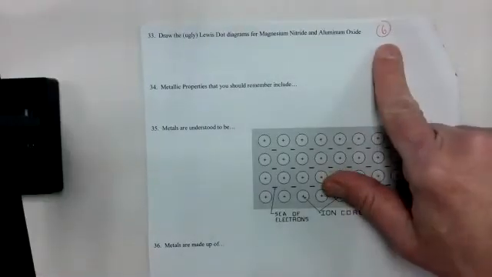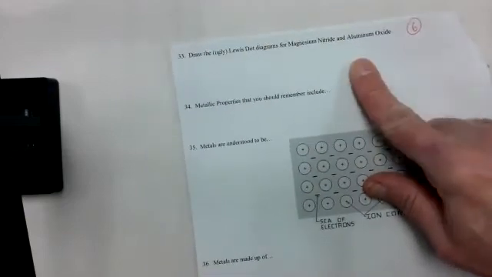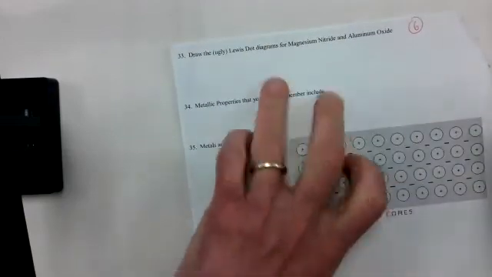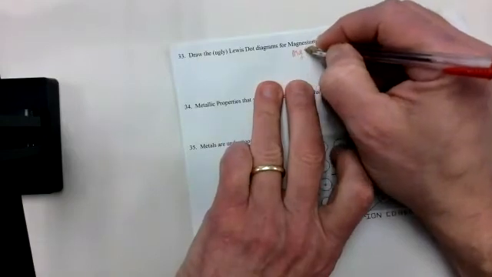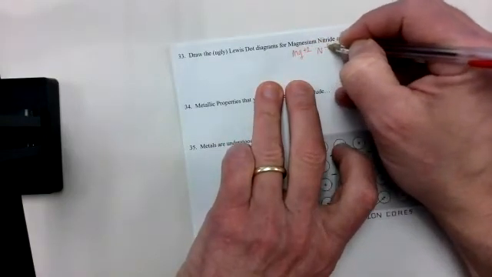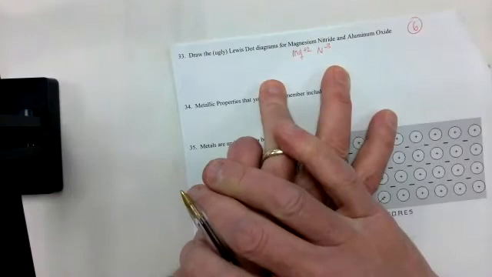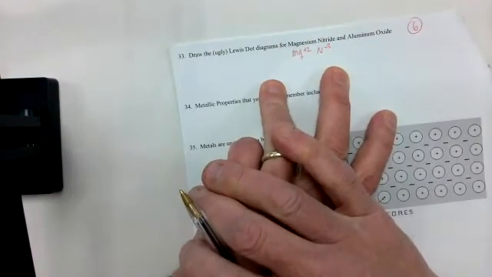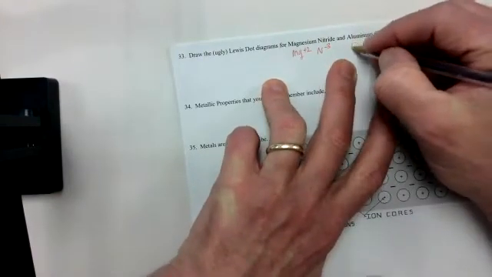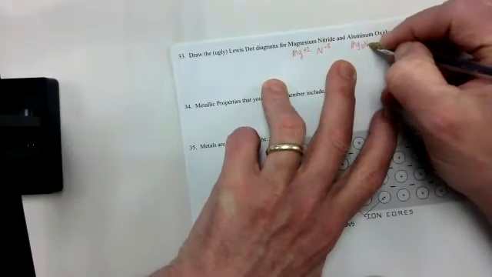Hey kids, we got bonding notes number 6 here, page 6. We're going to draw the Lewis dot diagram for magnesium nitride. Magnesium makes a +2 and nitrogen makes a -3 ion. In order to make this work, we have to crisscross this to Mg3N2.